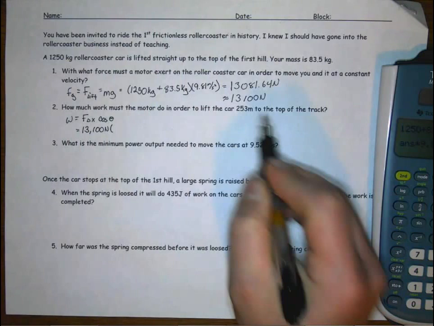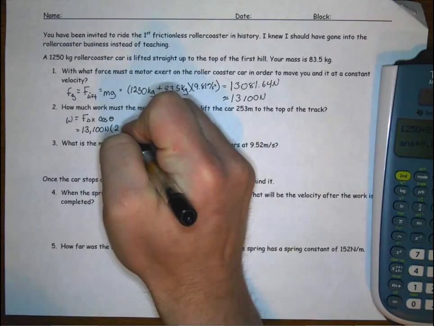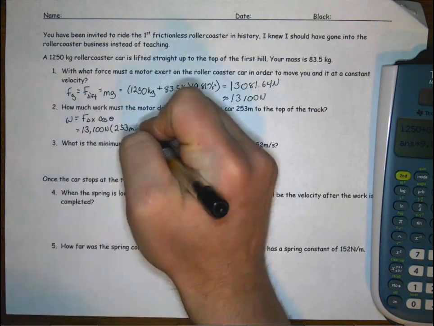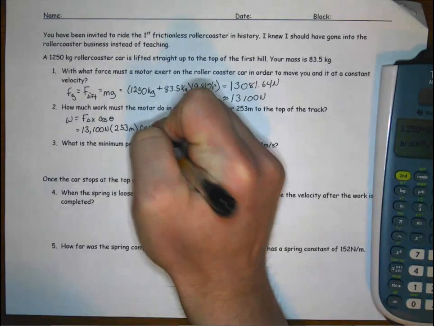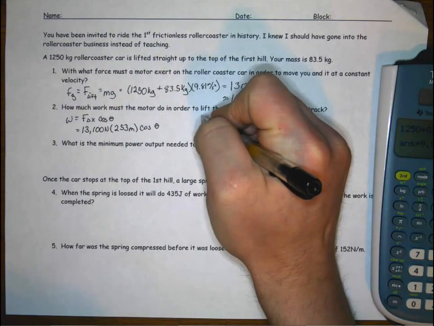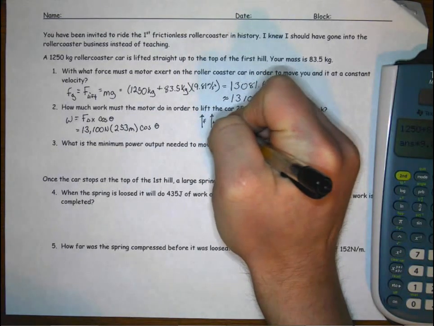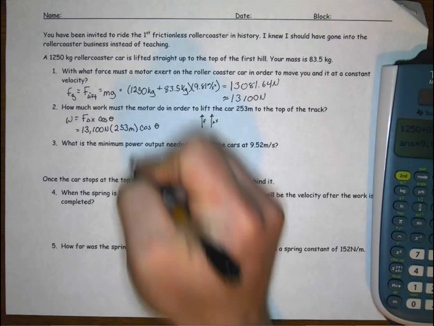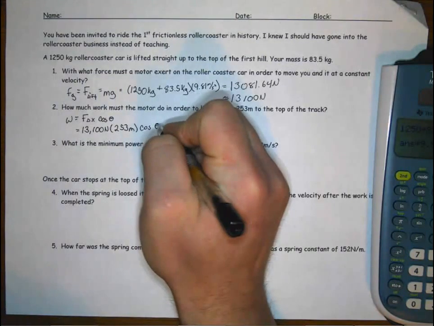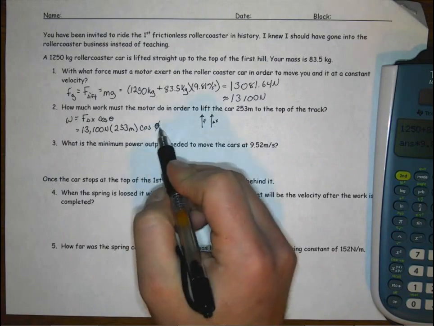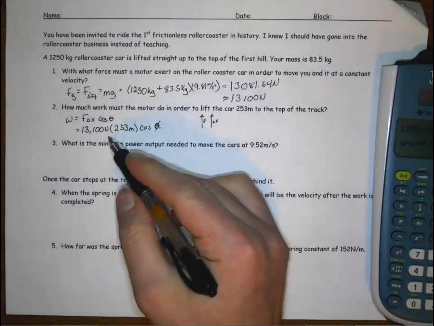My displacement is 253 meters. And the angle between the two, because I'm lifting straight up, means that my force goes up and my displacement is up, so the angle between the two is just 0. So let's make that a 0. Now cosine of 0 is just 1.